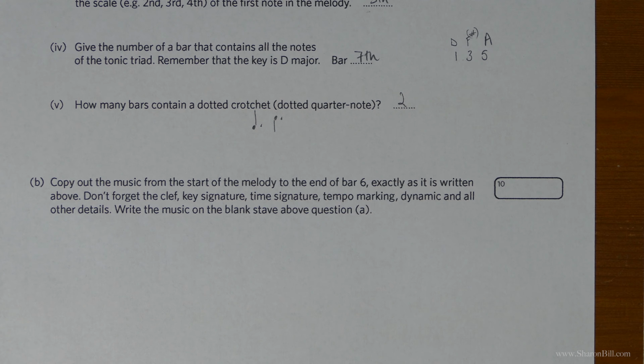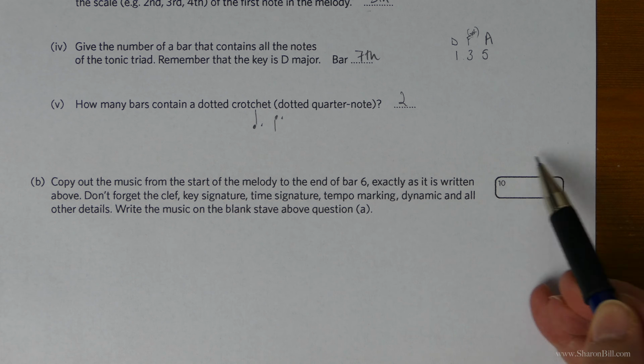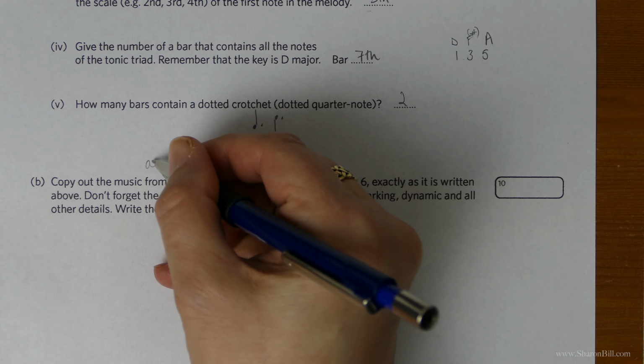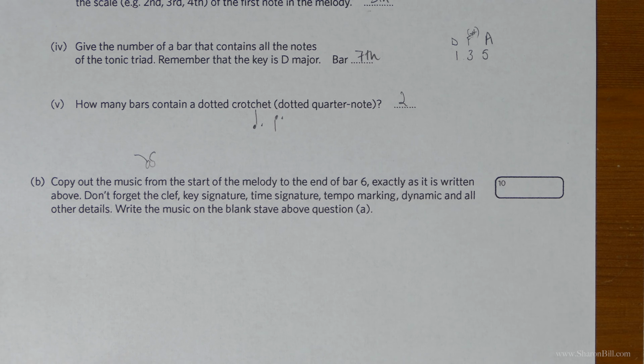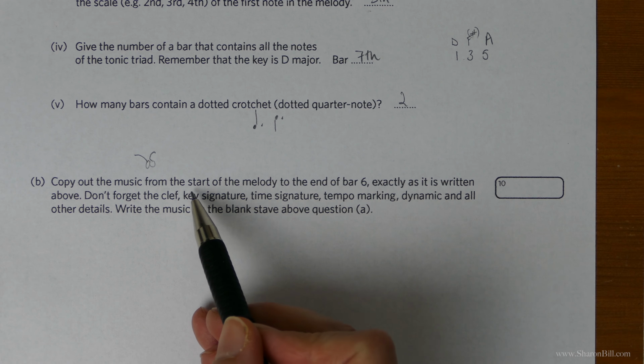Okay, last question. Copy out the music. So you're going to get 10 marks here just for copying. And so it's very important just to keep your eyes peeled. I always draw a pair of glasses. That's what my music teacher used to do on our orchestral scores. It's kind of stuck. So make sure you're at the correct part. Don't copy the wrong bit.